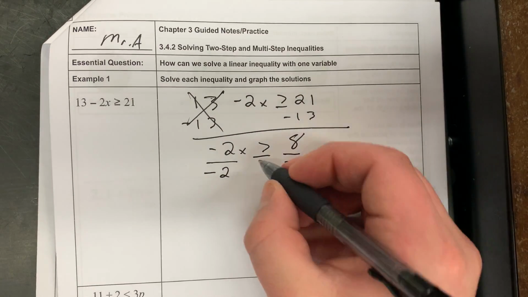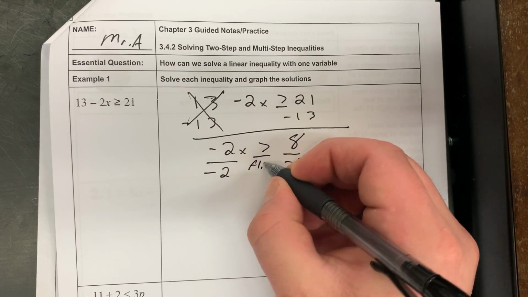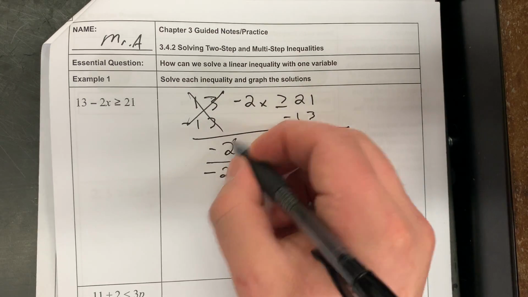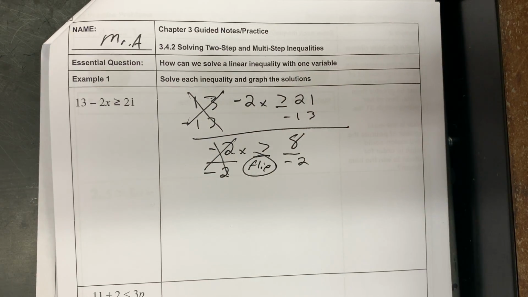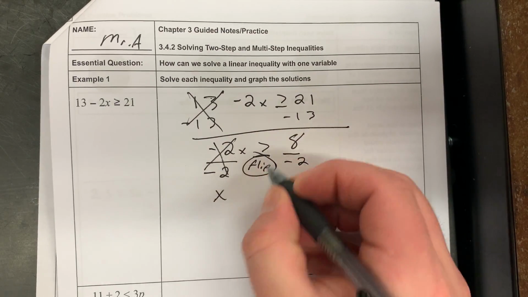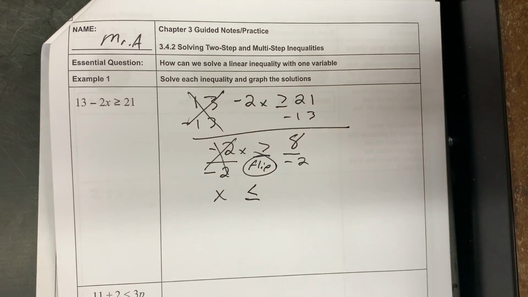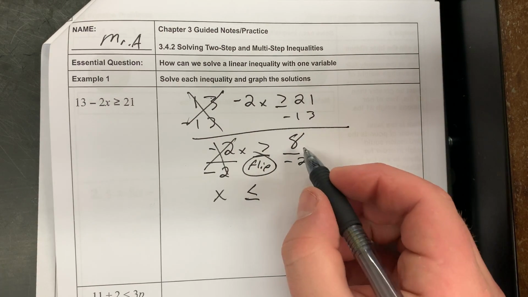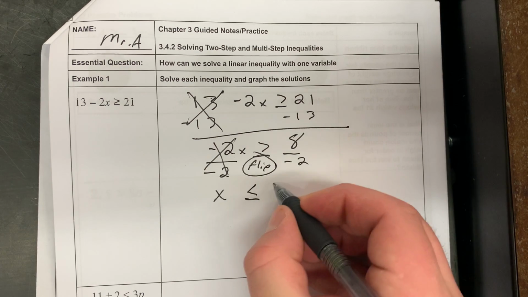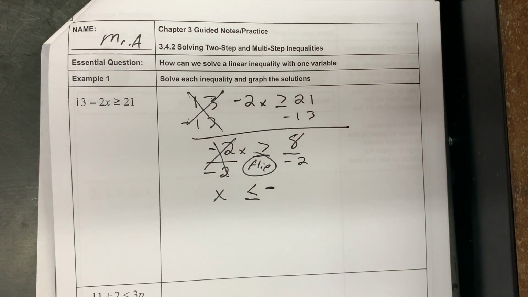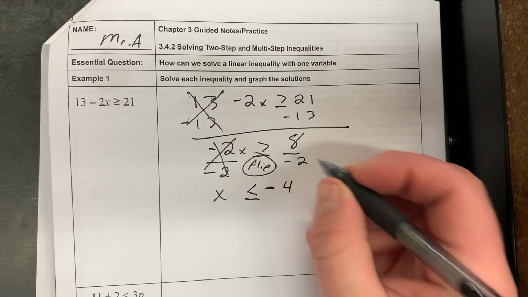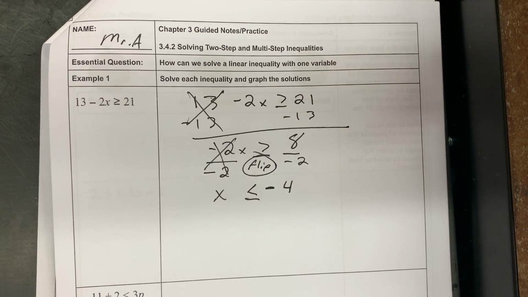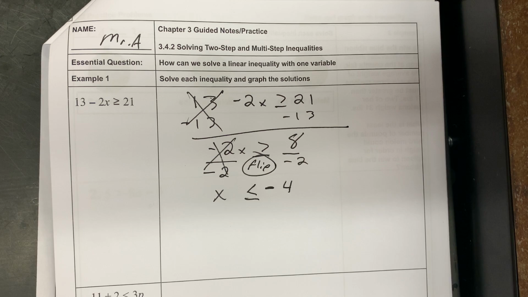I'm dividing by a negative, so that means I need to flip this sign. Those cancel. I'm left with x. I flip my sign. I have a positive divided by a negative, so I know I'm going to get a negative answer. I know 8 divided by 2 gives me 4, and it's going to be a negative 4 since I already figured that out. Go ahead and graph this problem.